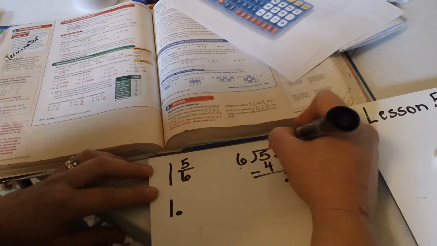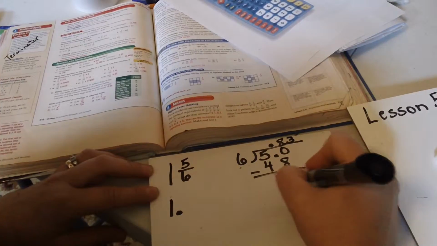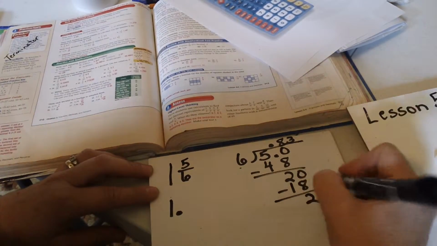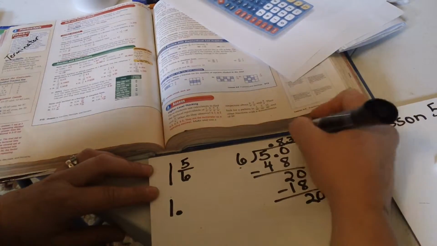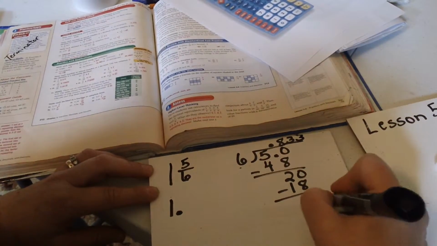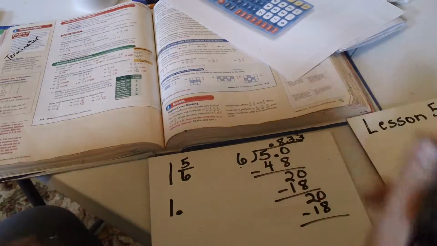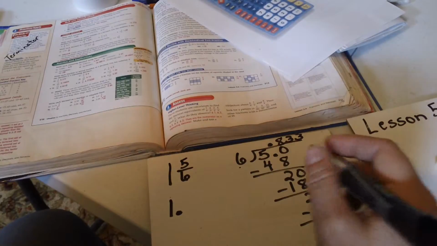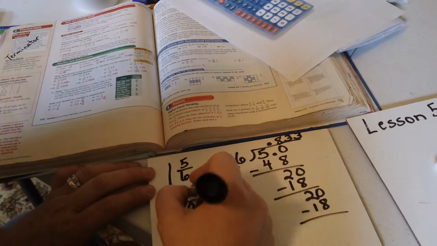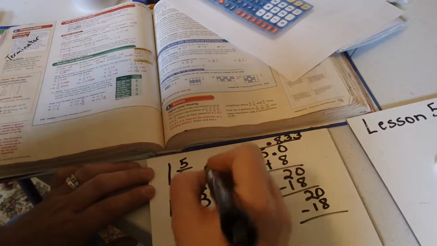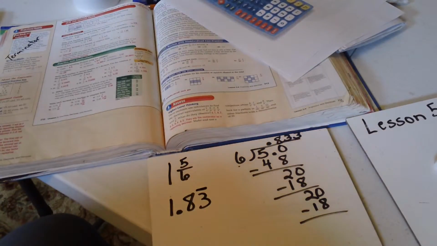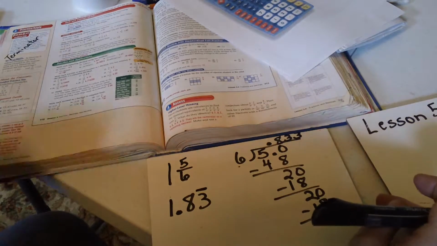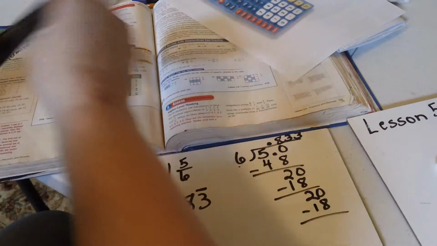6 goes into 20 3 times. 3 times 6 is 18. I subtract and I get 2 again, which is what I got there. Bring down my 0, and it's going to continue on and on. Well, this is a special situation. When I have a repeating decimal, the way I write it is with bar notation. I would just put a bar over that 3, and that lets me know that I understand that 3 is going to be repeating on and on and on forever.